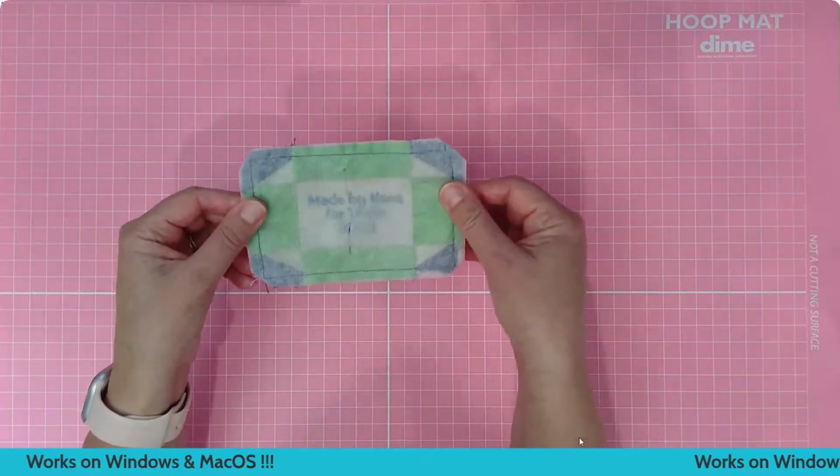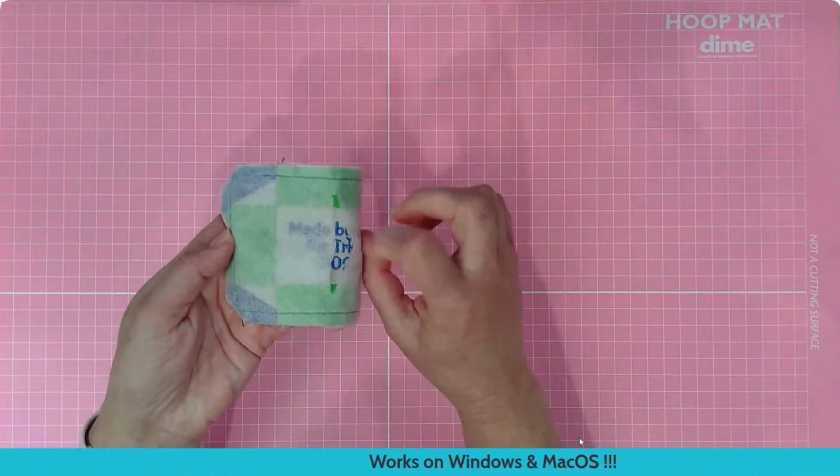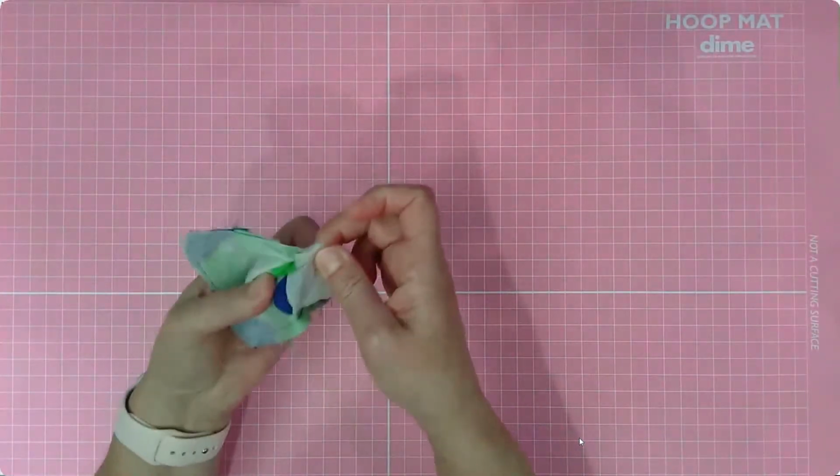Okay, so I'm going to go over here to my camera, and then I'll show you. So here's one that I have done, and you can see the stitching all around. And I just cut this hole because it's going to be on the back. You're not going to see it, so I don't have to leave an opening, and then I turn it inside out.